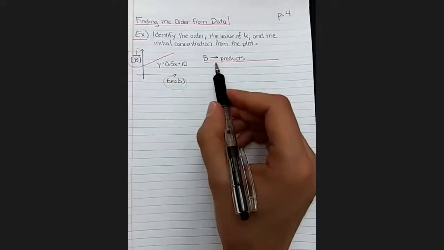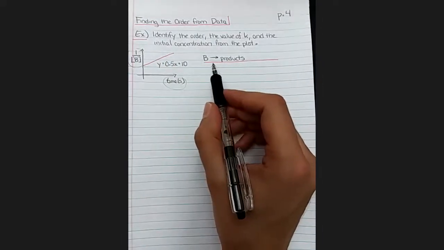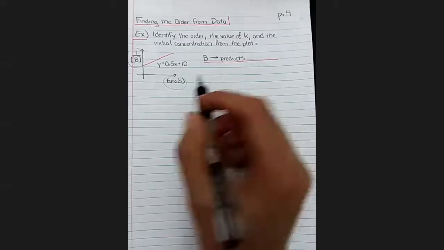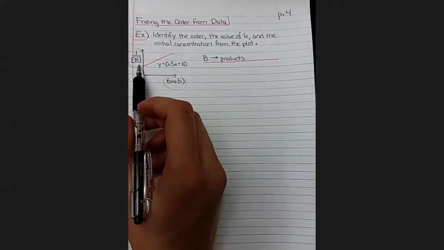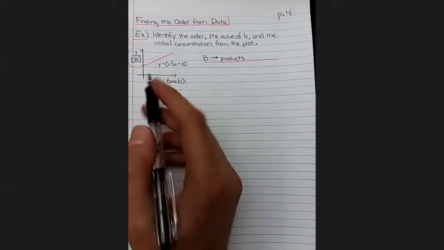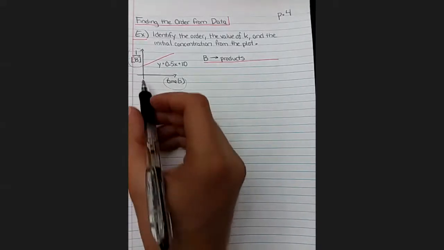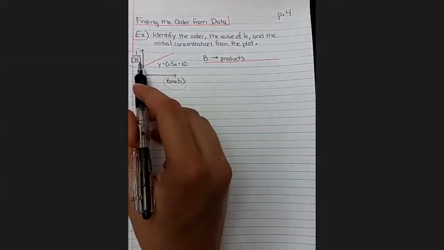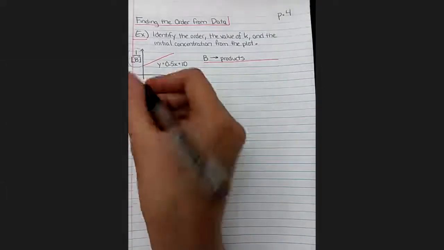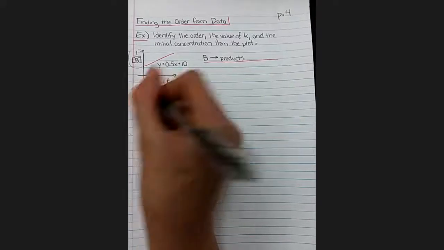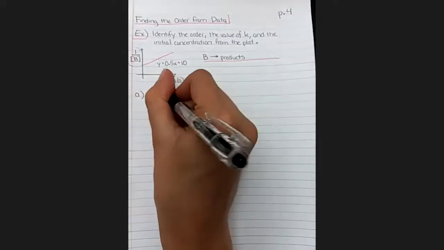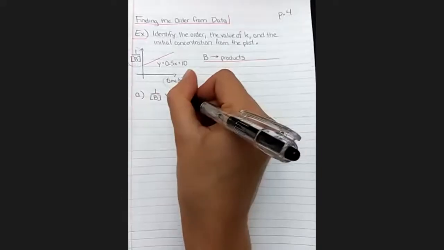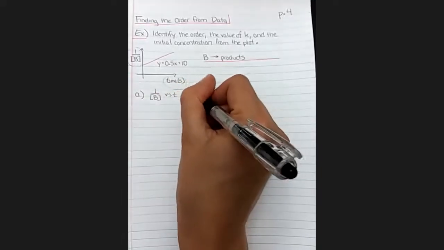And the reaction being modeled here is B goes to product. So B is our only reactant. So remember, paying attention to the y-axis gives you the most amount of information from the plot. When we're trying to identify the order, we want to find out what variables plotted against each other will give us a linear relationship. So here we can see that 1 over the concentration plotted versus time gives us a straight line.